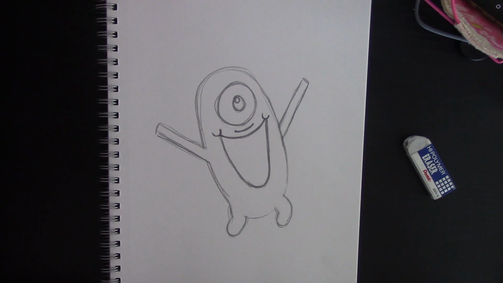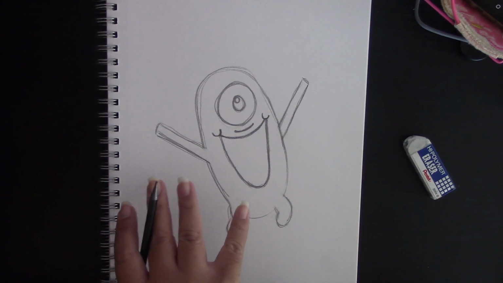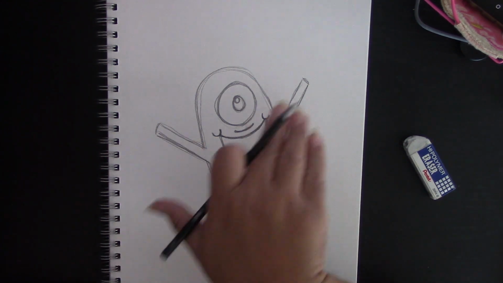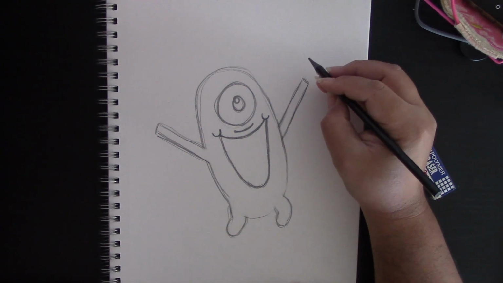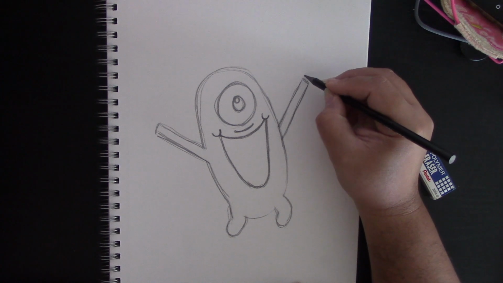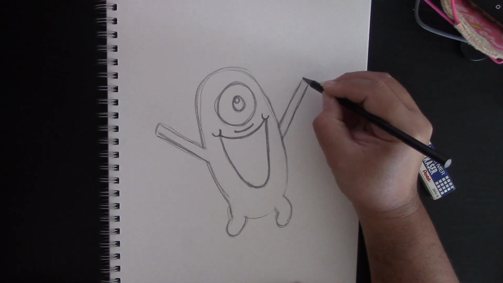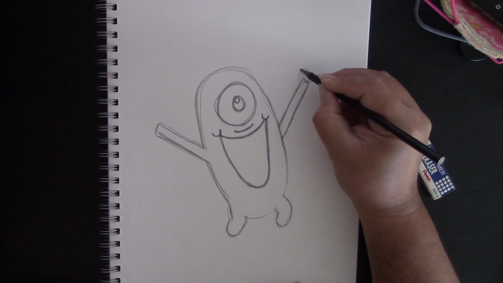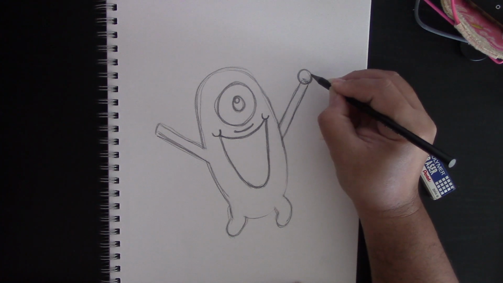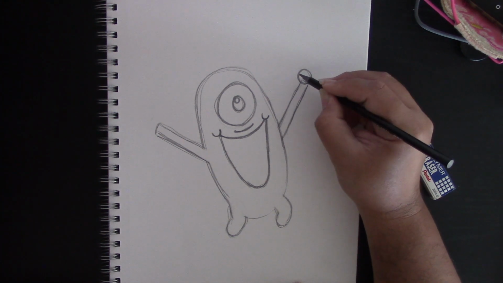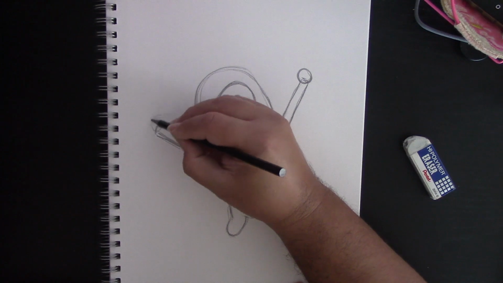Alright, so we have our big smile. Okay, let's move from the actual body of the figure and move back to the arms. We're going to draw the hands, and the hands are basically just going to be circles, but these circles aren't going to be on the very tippy top of the figure here. It's going to be more towards the face. So when I draw my circle, I'm not drawing it right in the center of my rectangle. I'm actually drawing it more towards the head.